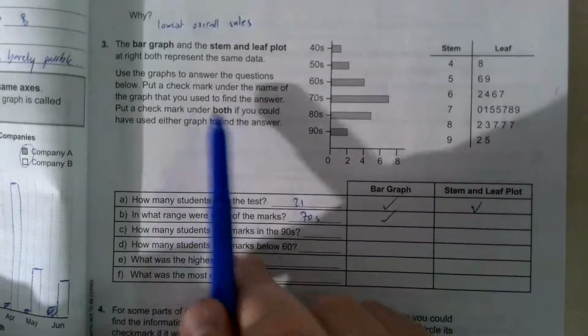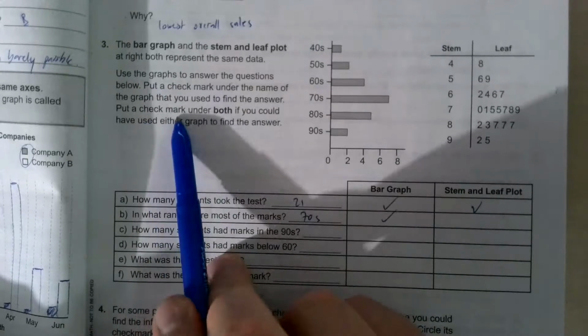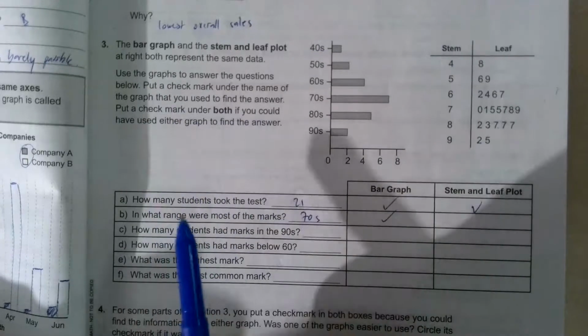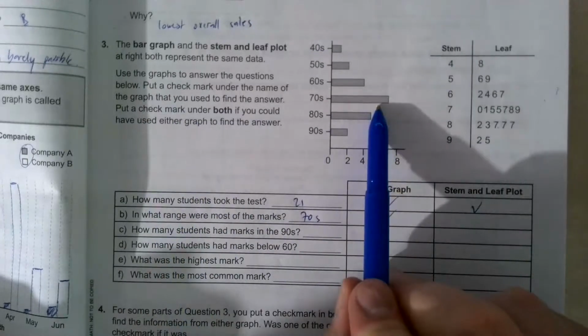In what range were most of the marks? Well, we can just look at it here and say it looks like the 70 range. And which one tells us more clearly? Put a check mark under the name of the graph that you used to find the answer. Put a check mark under both if you could have used either graph. I used this one for this question, but I could have also used this one, so I'm going to put a check mark under both.